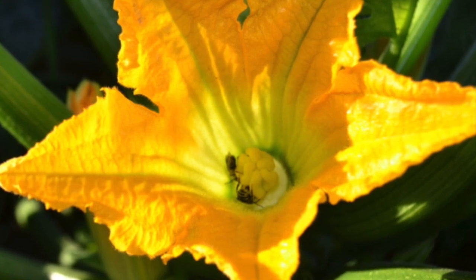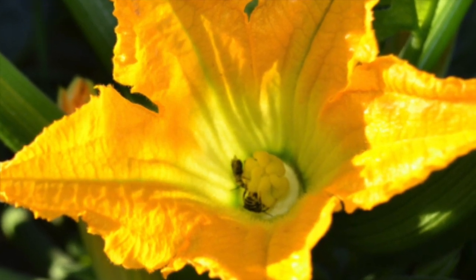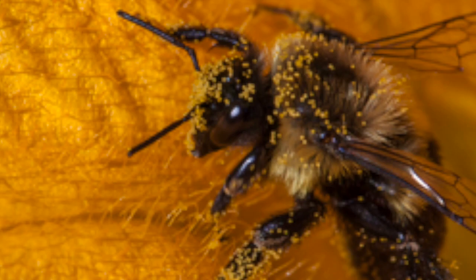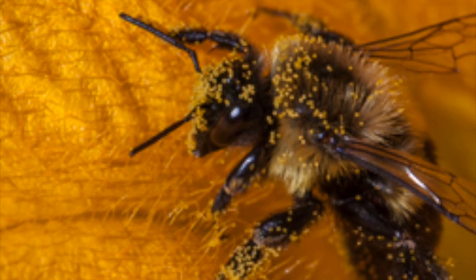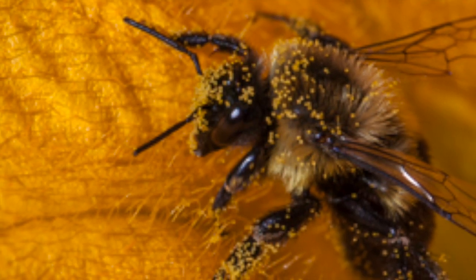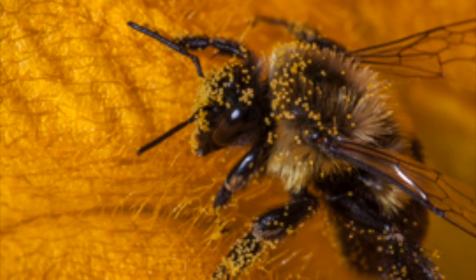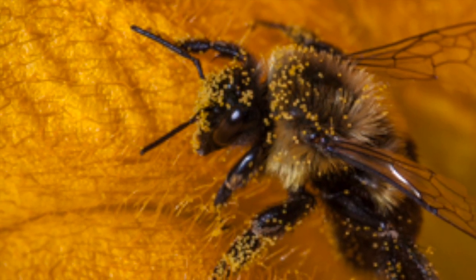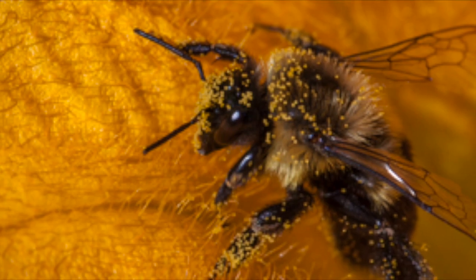Here you can see some insects inside a squash blossom. Now bees, for example, will rummage around in the male flower as well as the female flower and carry pollen from the male flower to the female flower on the hairs on their back and sides.